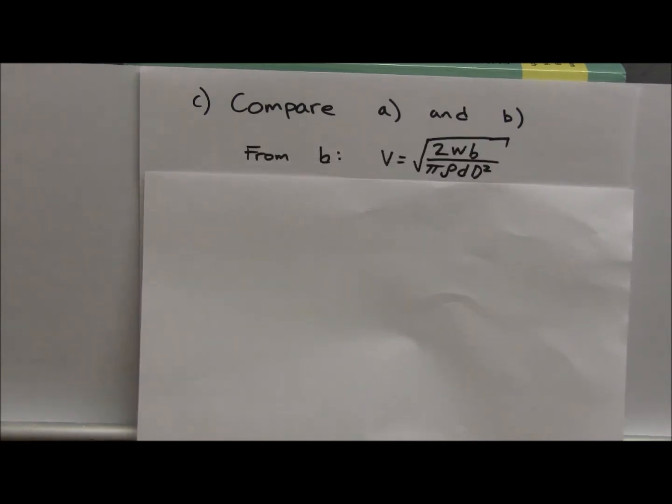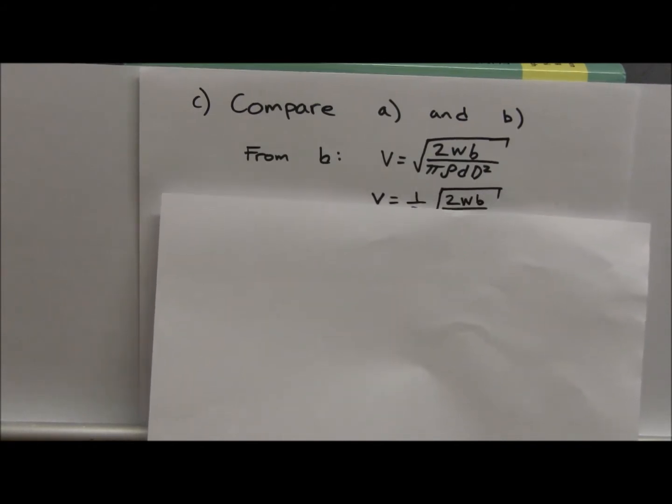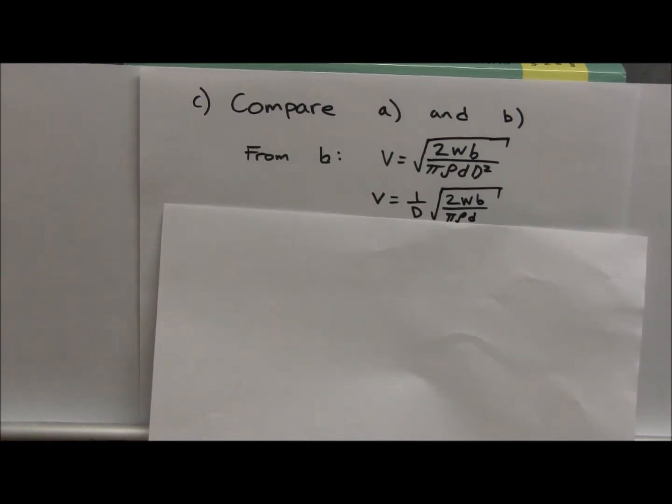Okay, for part C, we have to compare the results from A and B. From B, that was our expression we concluded from the conservation of linear momentum, and that we started to reduce to try and make it dimensionless.